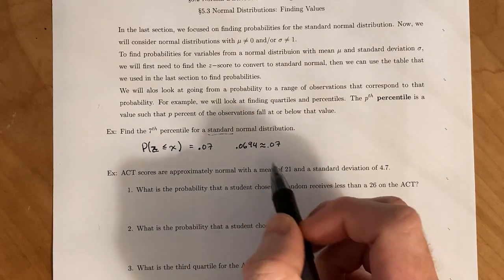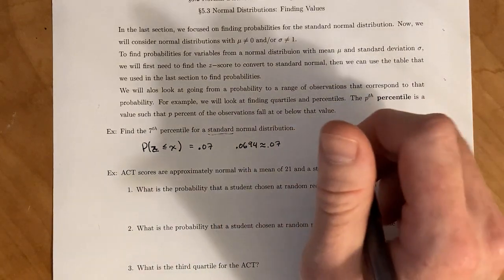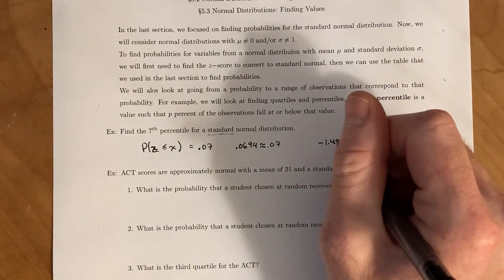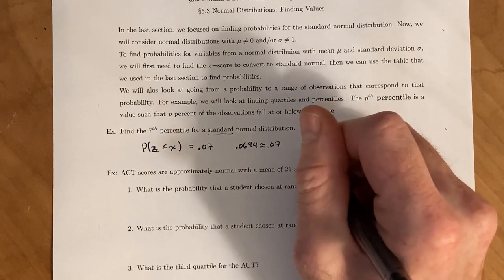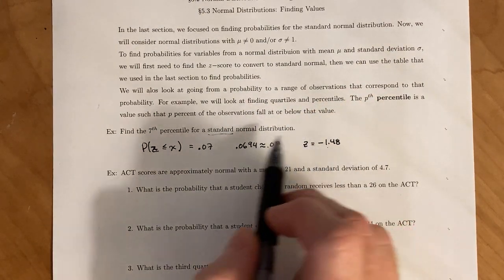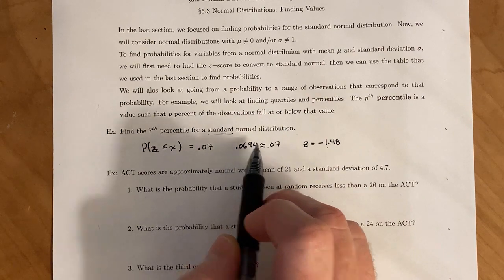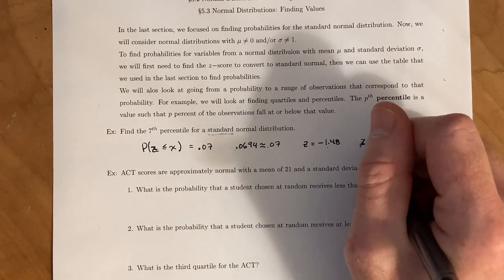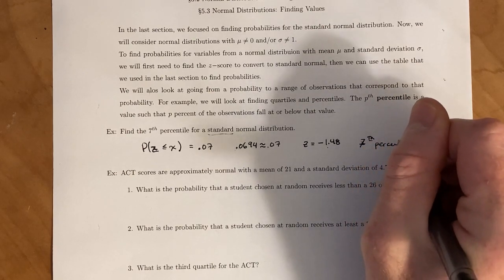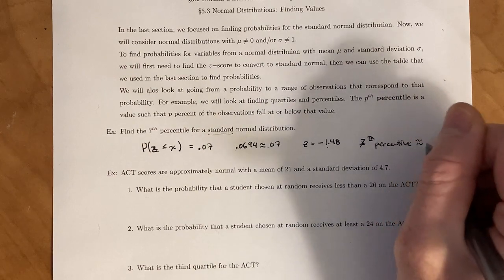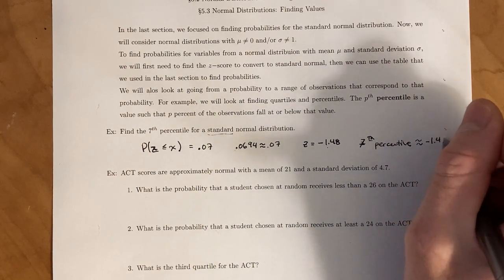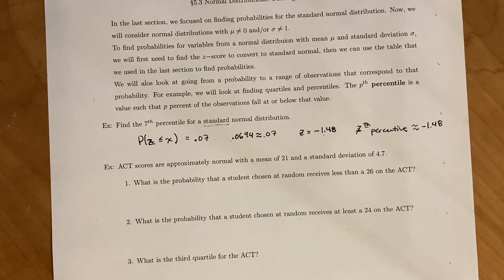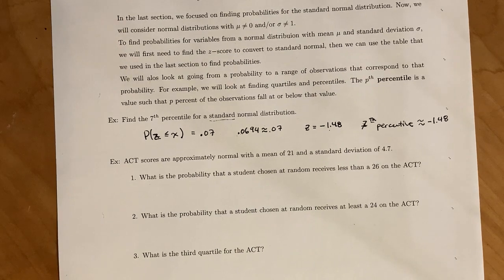And if you find 0.0694 in the chart, that's going to be in the negative 1.4 row and the 0.08 column. That is the z-score here that matches up with 0.0694. And so what we take away from this is this 7th percentile is roughly going to be anything below this negative 1.48 z-score.